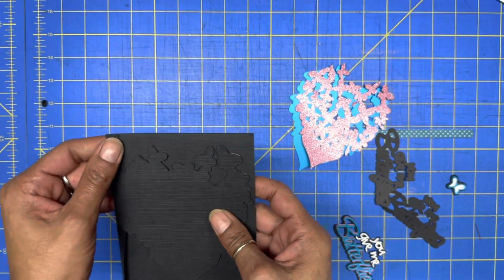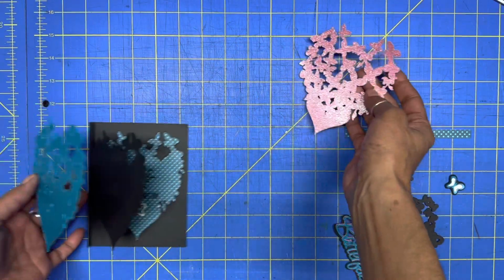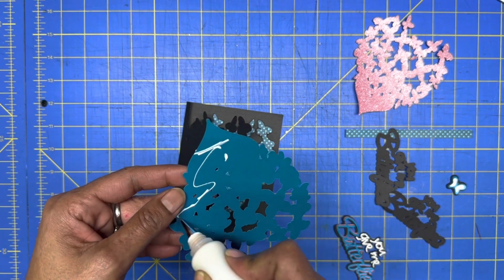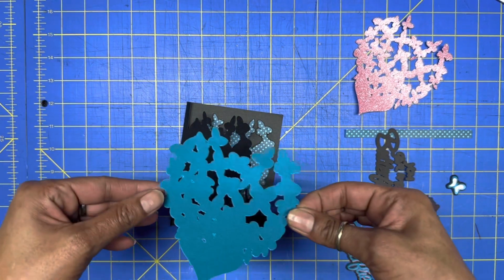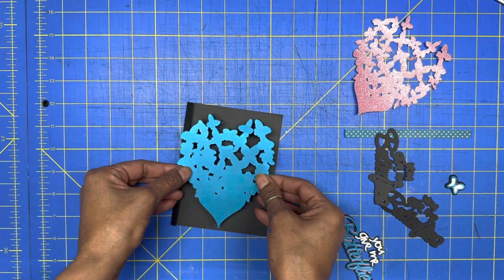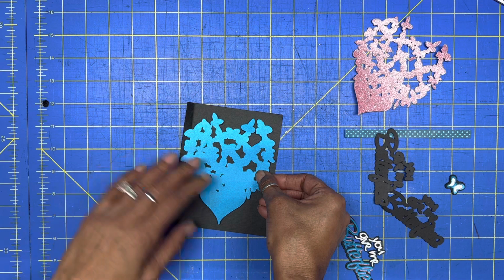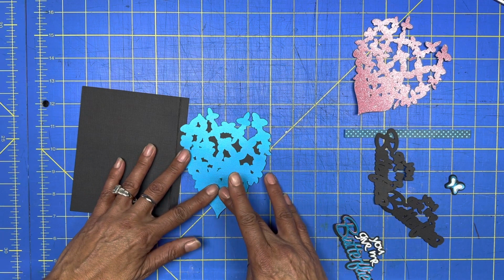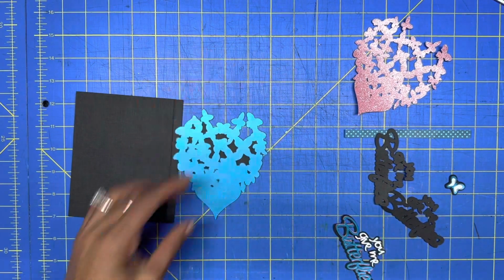Now let's start with the front of the card. Now I have this glitter cardstock, and then I have the base. So now I'm just going to end up gluing the base to the card. Okay, and now I'm just going to lay this on top. And it lines up right over top of the card. And just line it up, making sure that everything lines up before it adheres. And that looks good right there.